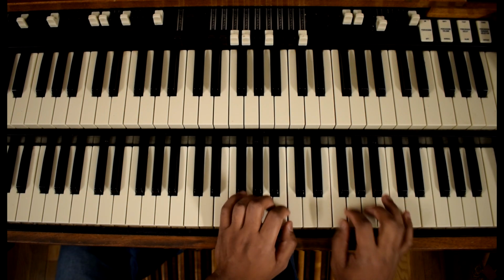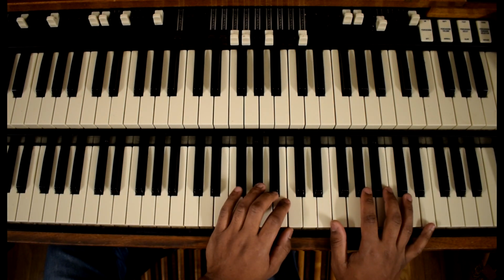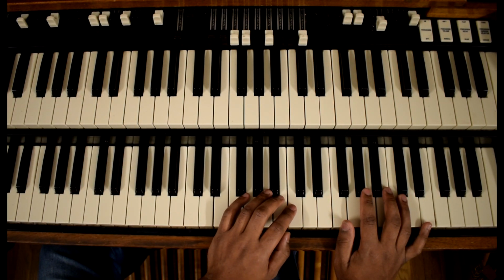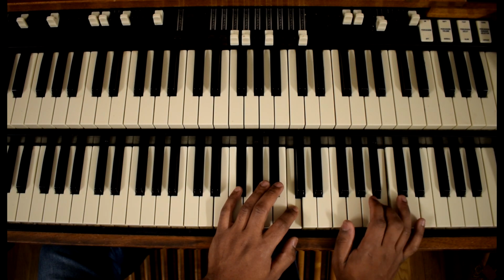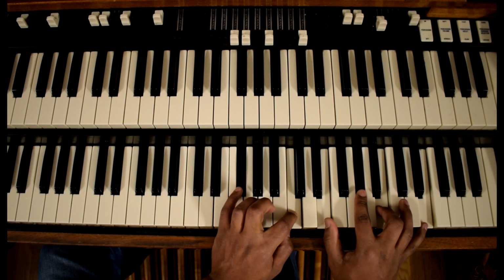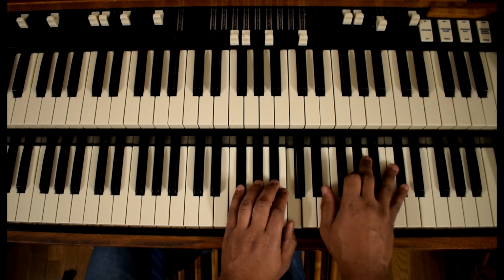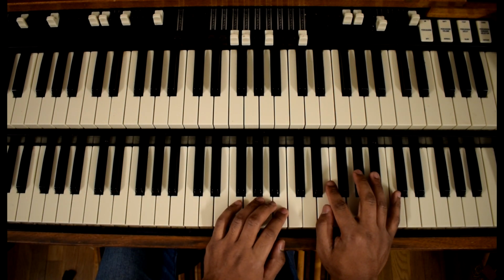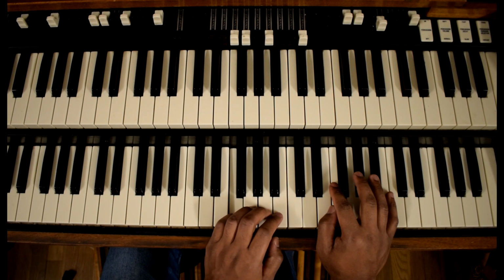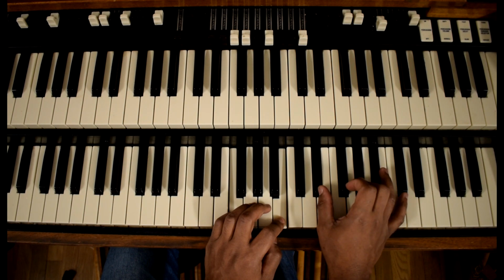So 2, 5, 1. There's so many different chords you can do, but I'll just show you the basics here. So 5 is A flat in the bass, left hand is G flat, C, and then the E natural chord, which is E, A flat, B, and then high E. Last chord is D flat in the bass, F, B natural, E flat, A flat, and D flat.